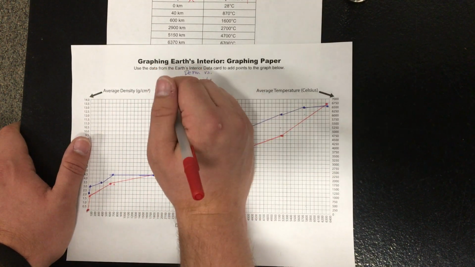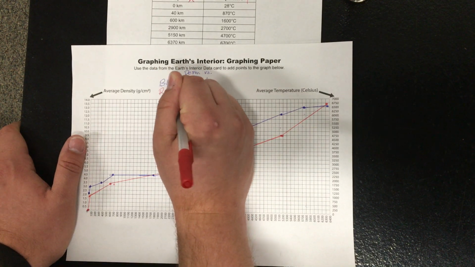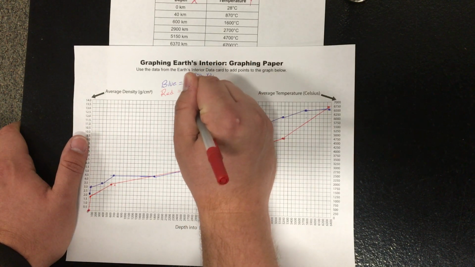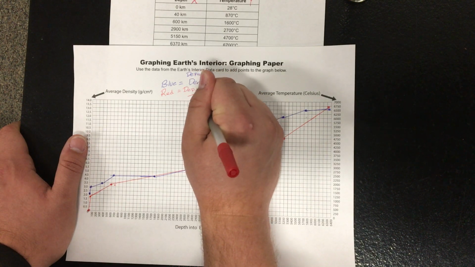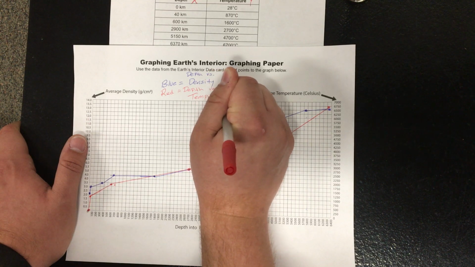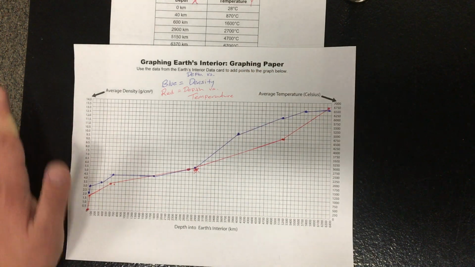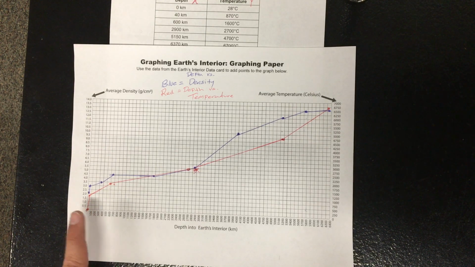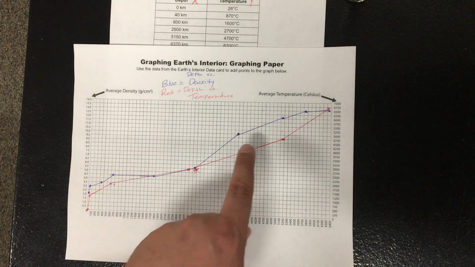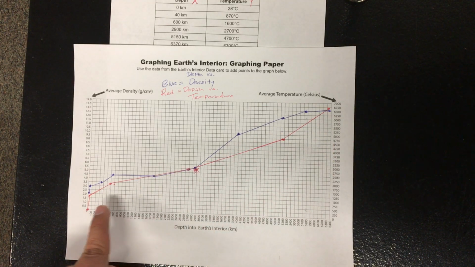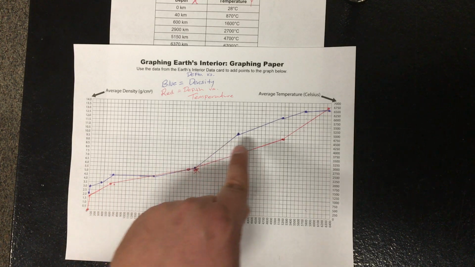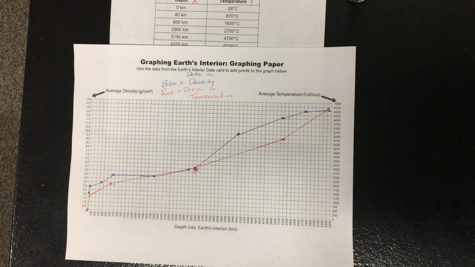Blue is depth versus density. Red will be depth versus temperature, okay? Depth versus temperature, okay? So as you go deeper into the Earth, both the density and the temperature at that depth increases, okay? We see it increasing between the density and the temperature as you go farther into the center of the Earth, okay? Awesome. Your graph should look something like this.